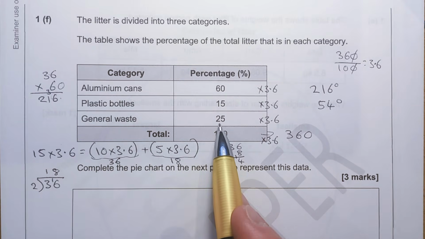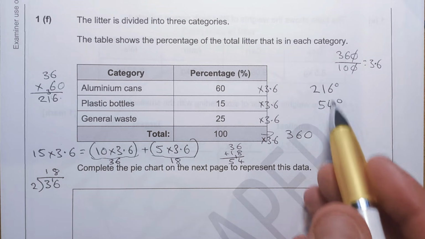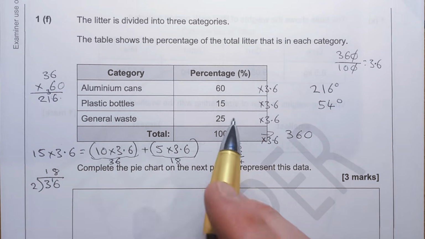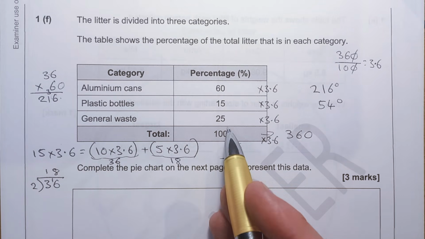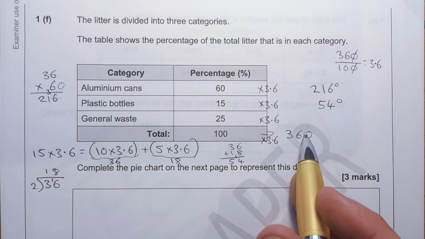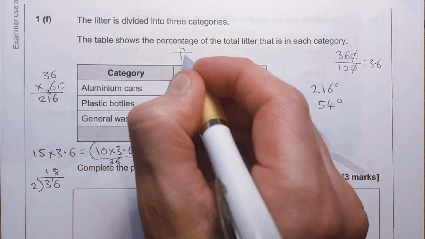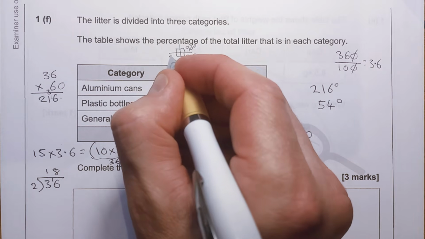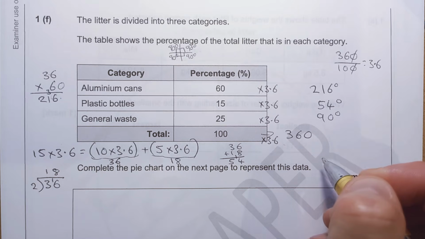Now we can do something similar for 25 times 3.6. Or we could say, well, we know the total is 360, so we work out the difference. I'm going to do something even, well, I think easier than that, if you can spot it. 25% is a quarter. Okay, you should know 0.25 is a decimal, 25% a quarter. So we want a quarter of 360. Well, if you know your circles or your compass directions, if that's 360, then each of these is a right angle, which is 90 degrees. Okay, so this one is going to be 90 degrees.